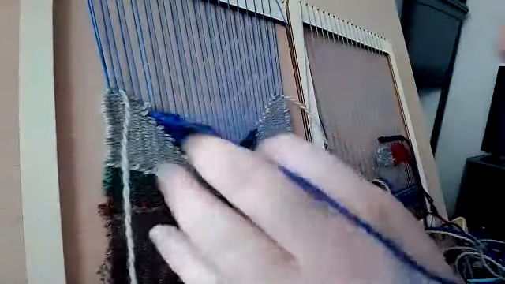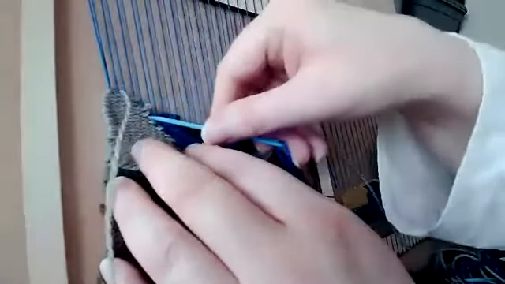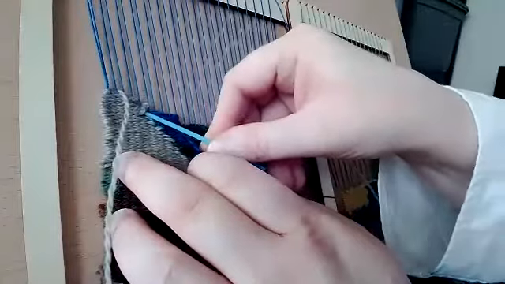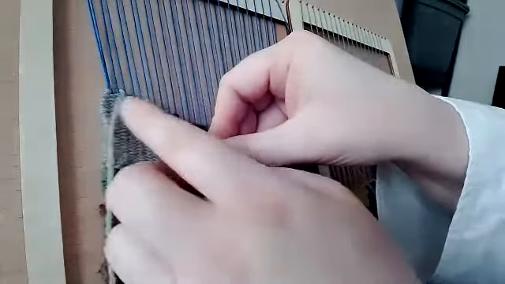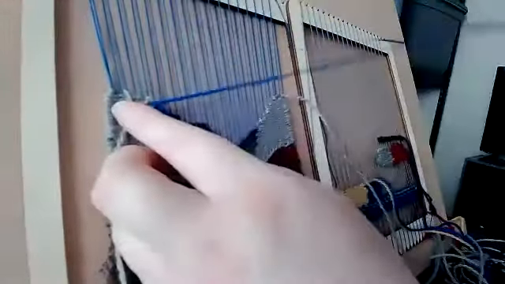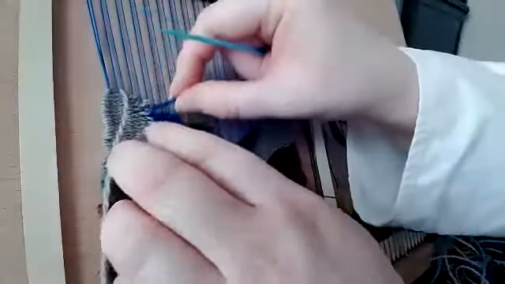Now you can weave both pieces at the same time. This one coming, say if I had the gray coming this way and the blues coming that way, because you do want them to be in opposite directions. But sometimes I like to build up a little bit farther. So what I'm going to do is there's this loop here. I'm coming up from the bottom. And now that is interlaced into that section.